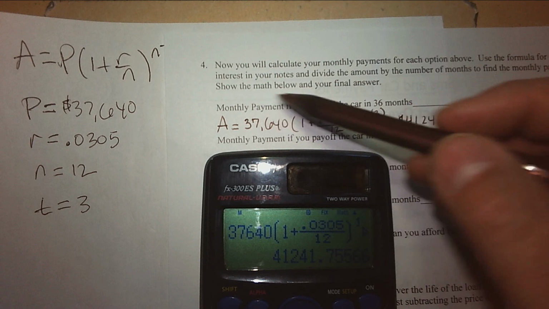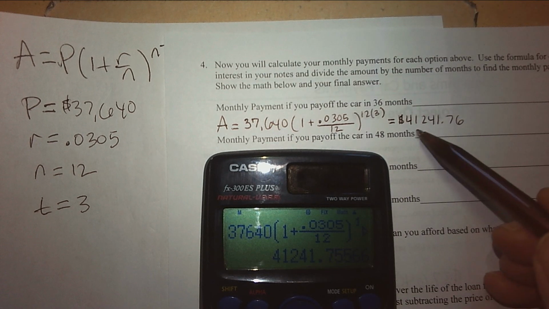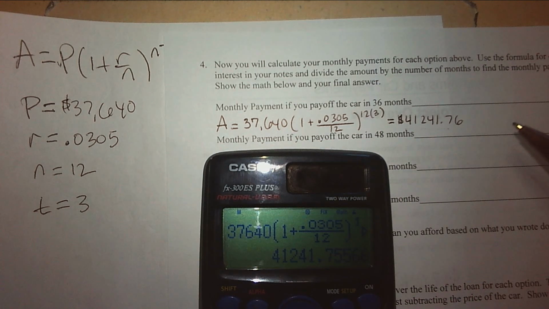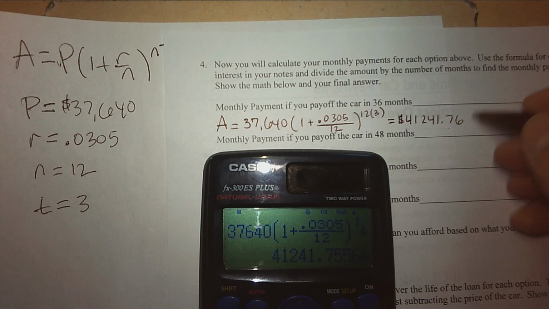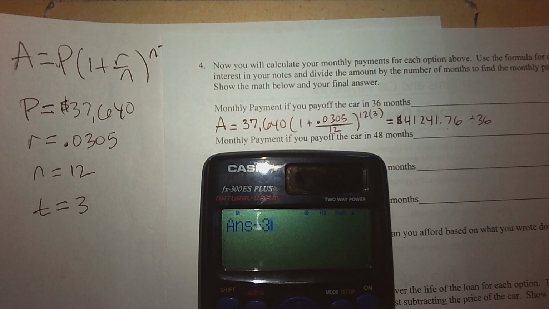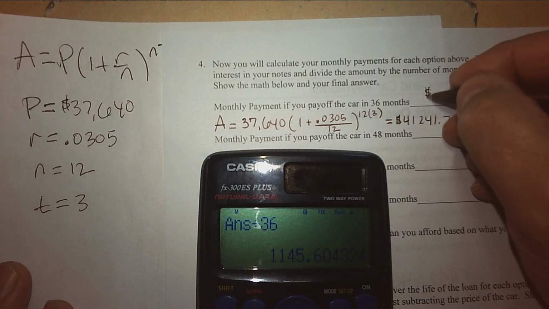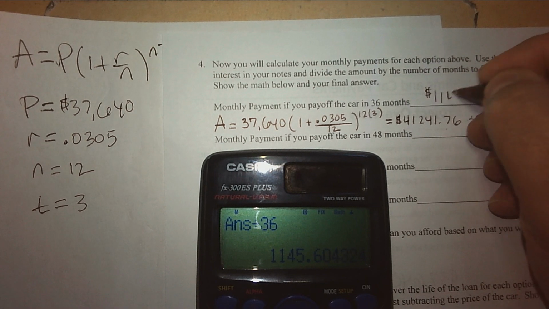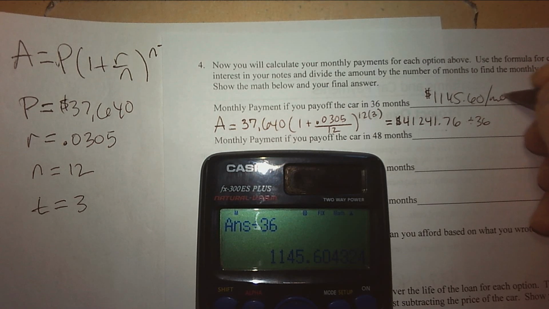Now, it says, what would your monthly payment be? Is this my monthly payment? 41,000 and something? How would I find it using that number? You divide it by 36. So take that number, divide it by 36. And what would your monthly payment be for that truck? So your monthly payment would be $1,145.60, right?